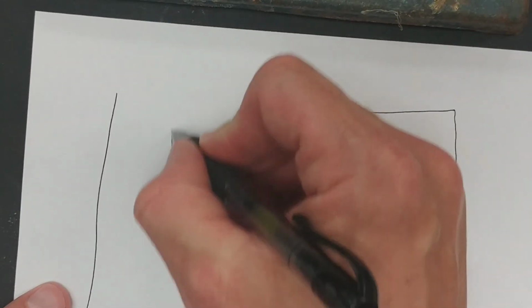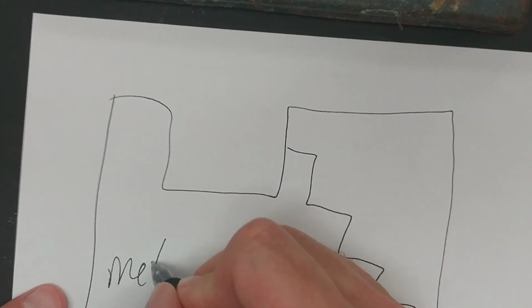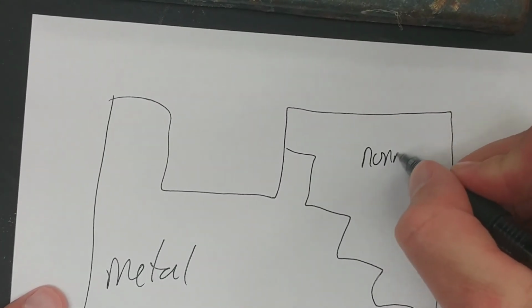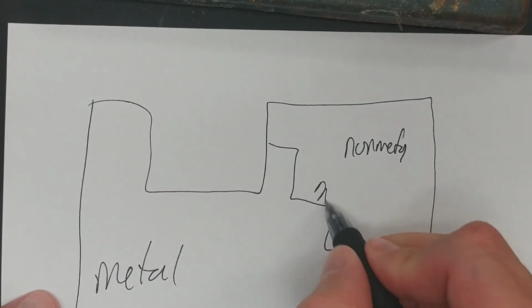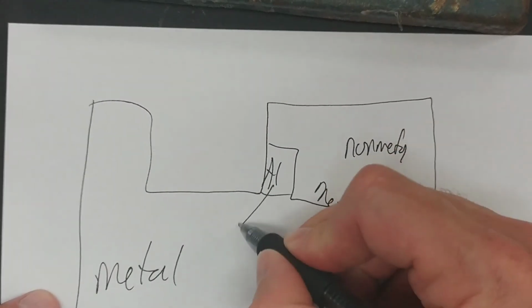Let's see. Okay, Unit 2, periodic table. Below the stairs, above the stairs, on the stairs, except aluminum is a metal.